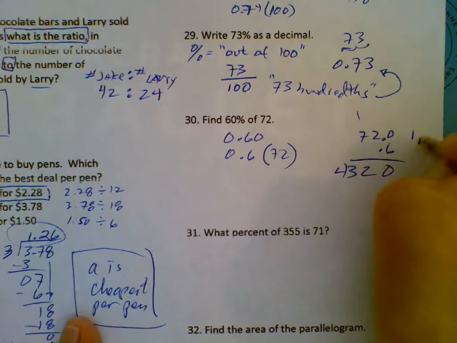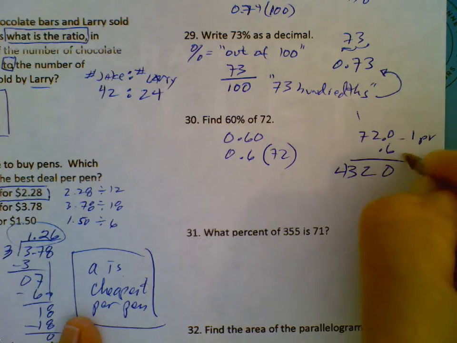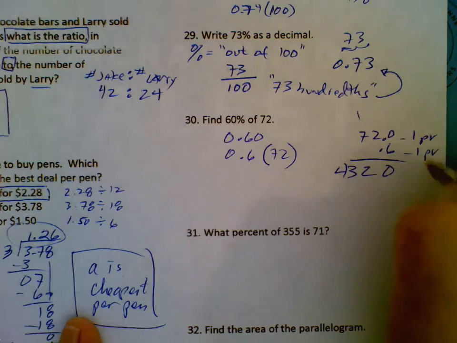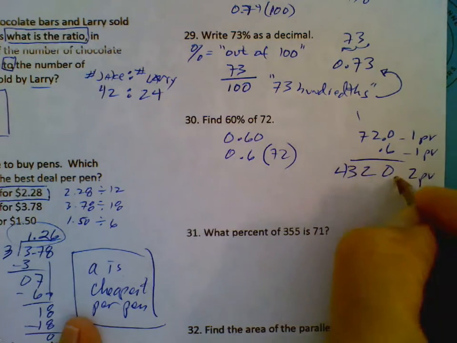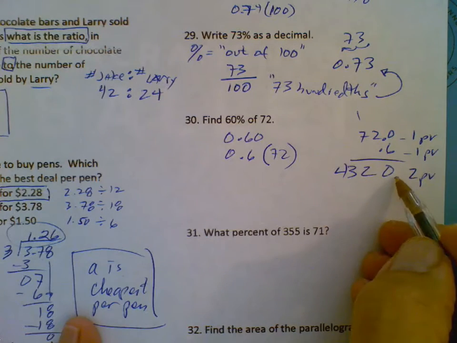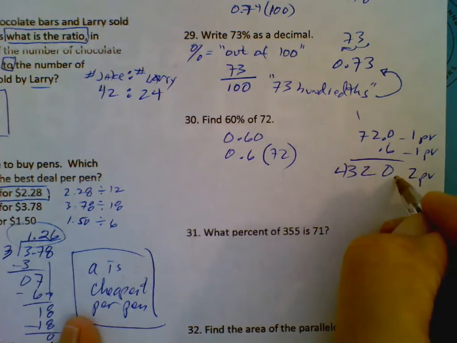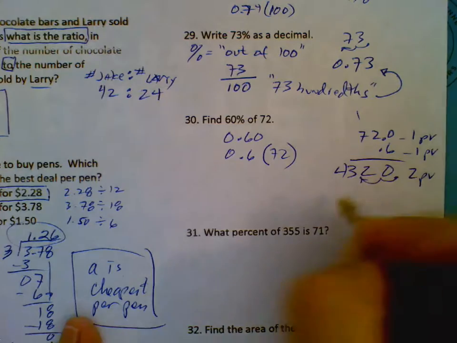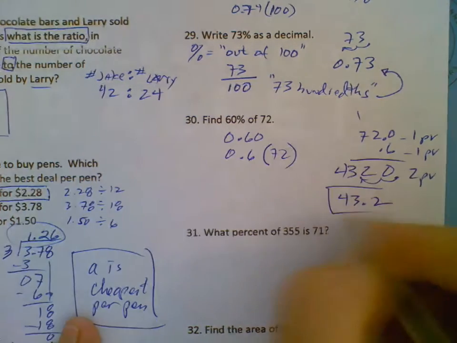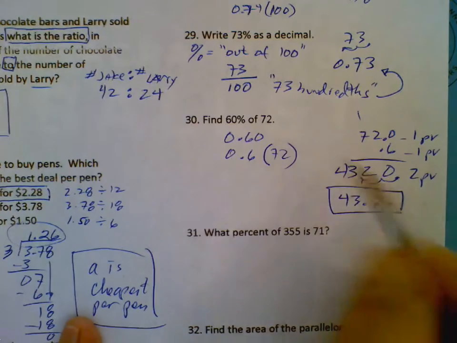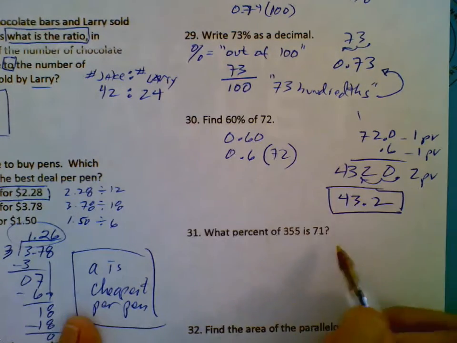Now here's one place value in this number, and there's one place value in this number. So altogether I have 2 place values. The decimal point is here to begin with because I don't have anything written down. I'm going to go over once, twice, so 43 and 2 tenths. 43.2 is 60% of 72. So that's my answer.